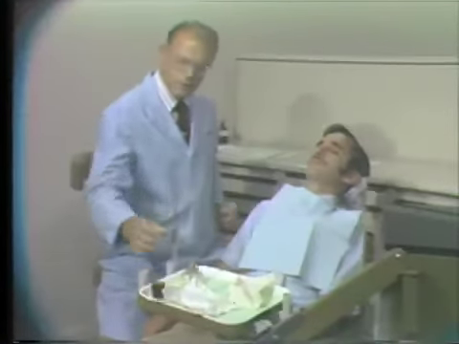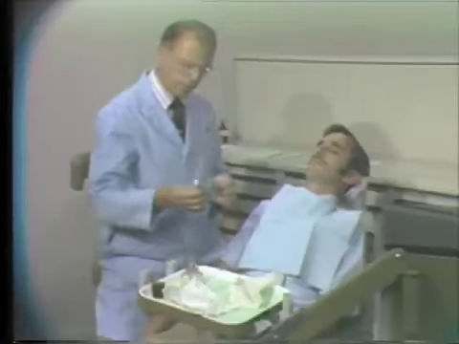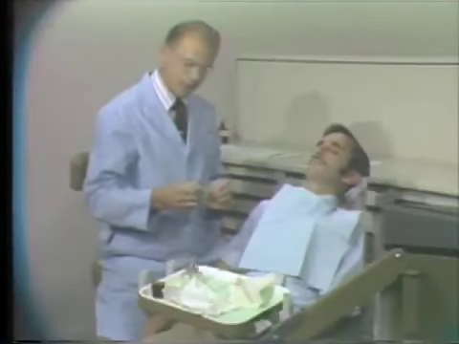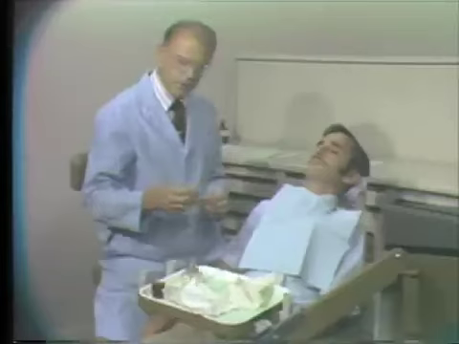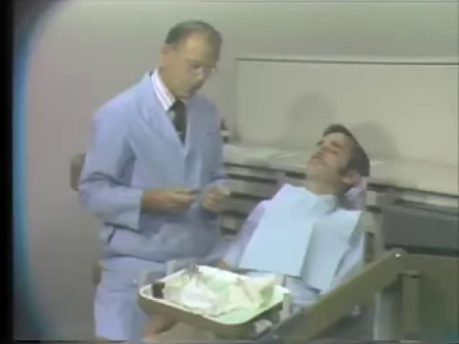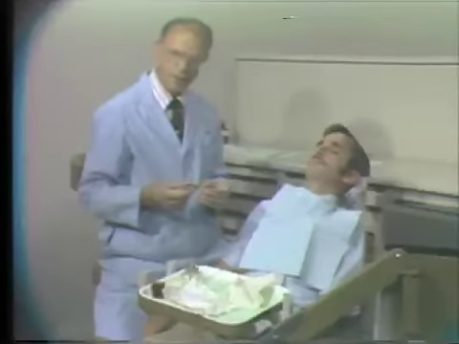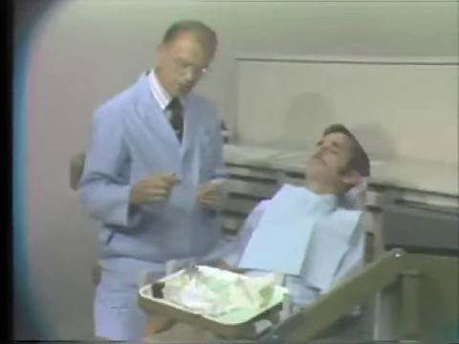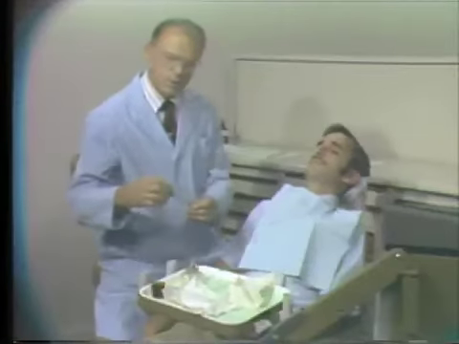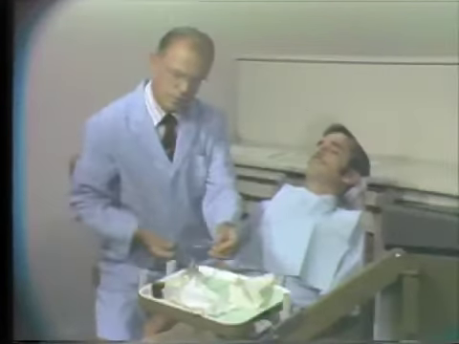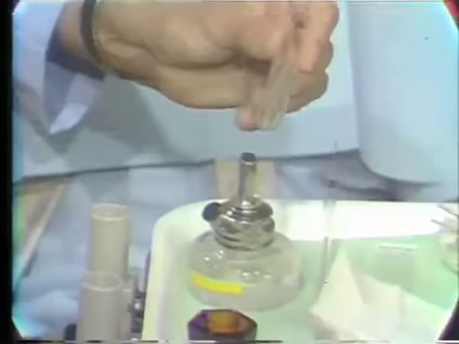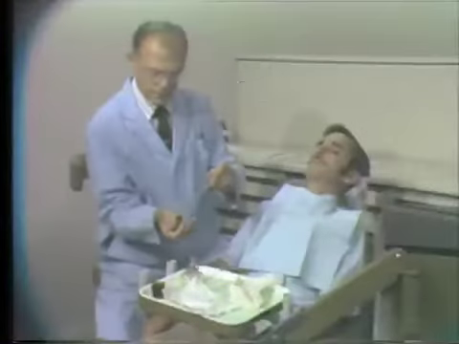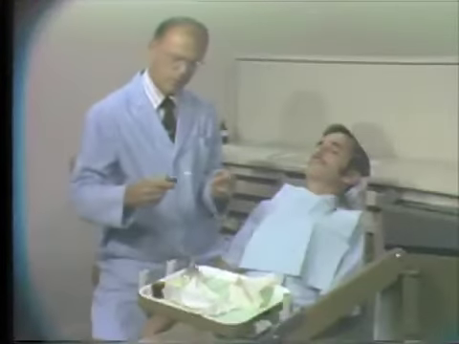Next, we will show the method of obtaining the specimen for smearing on culture media in the laboratory. To do this, we will use a cotton tip applicator that has been sterilized and placed in a glass tube. First, we will remove the cover and flame the opening to remove any possible bacteria that would contaminate our specimen.